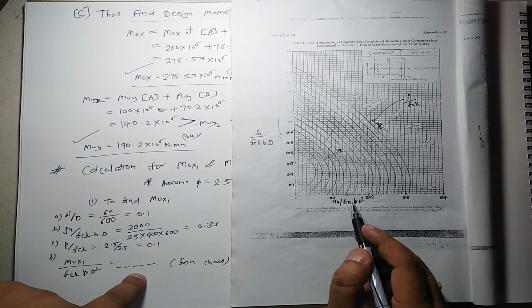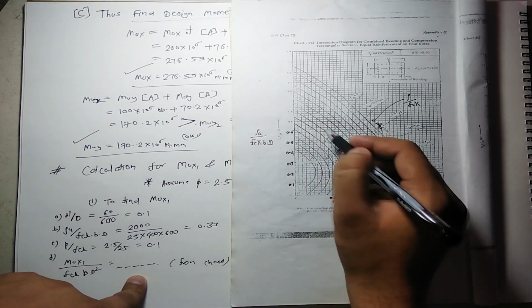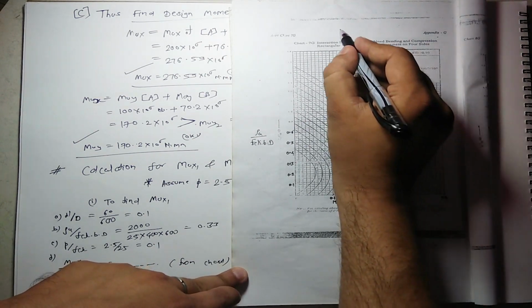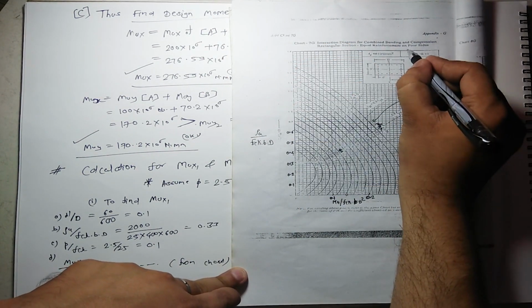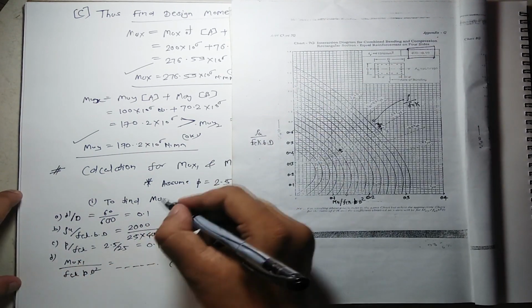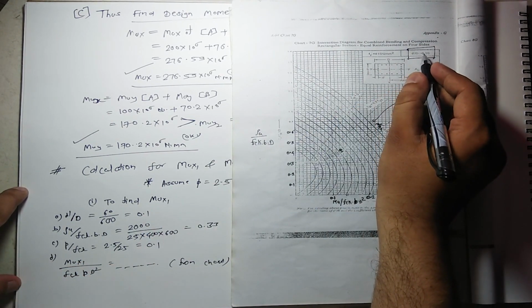We don't know which curve line applies, so we need to choose the table from d dash by D. It is 0.1. So our table is correct.